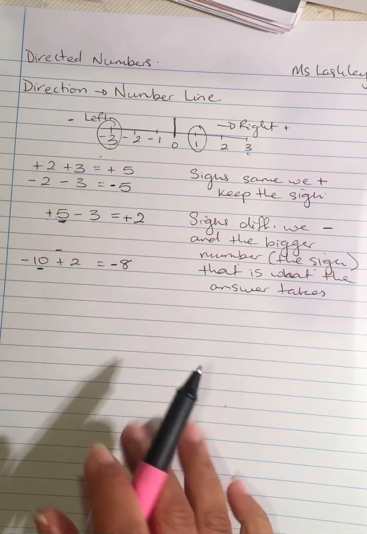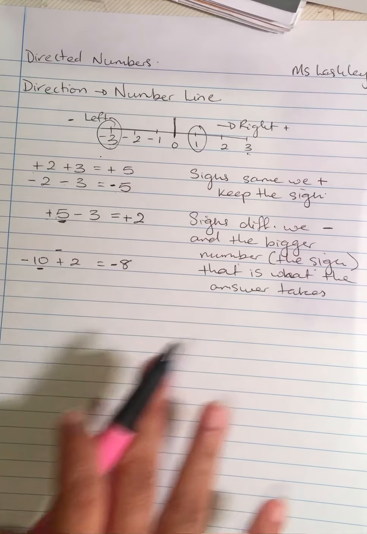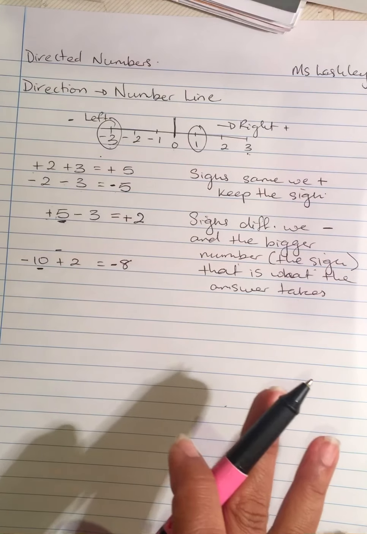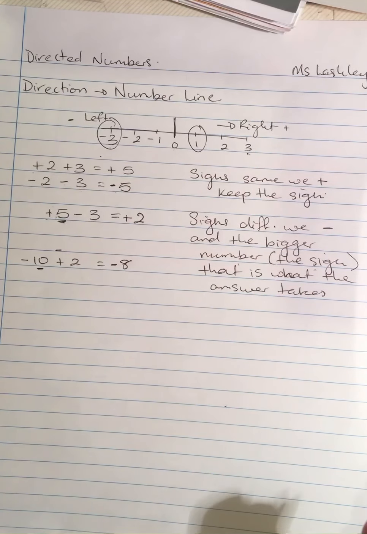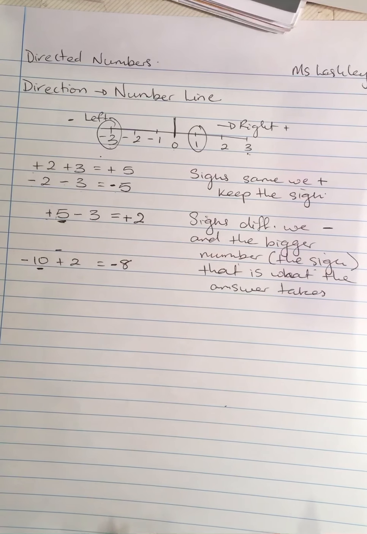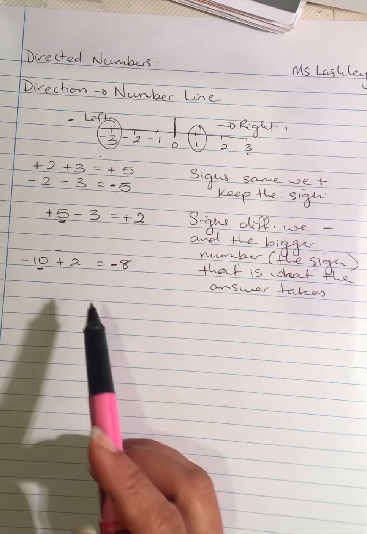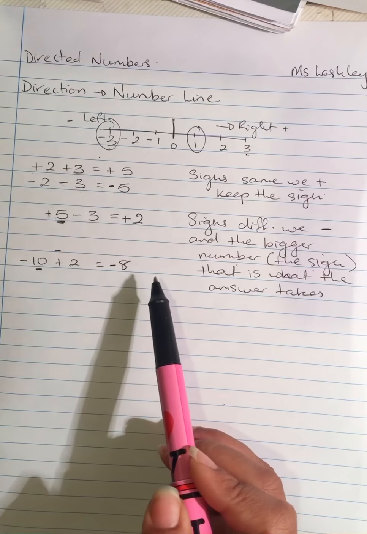Now, these directed numbers are going to help us with algebra, with simultaneous equations, with anything that we have to do in math later on. And a lot of the times, the reason why we don't get algebra and we don't get simultaneous equations is because of these little rules of directed numbers.